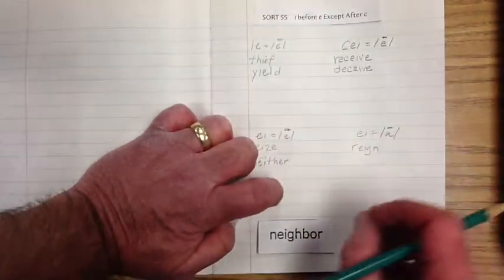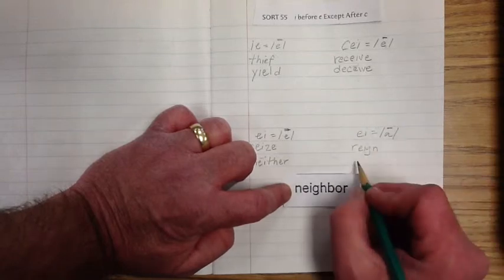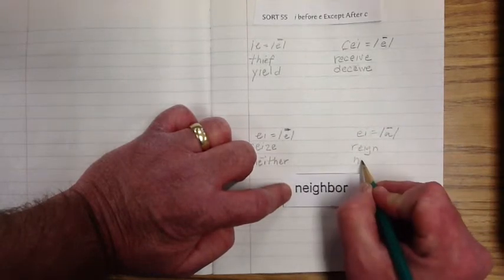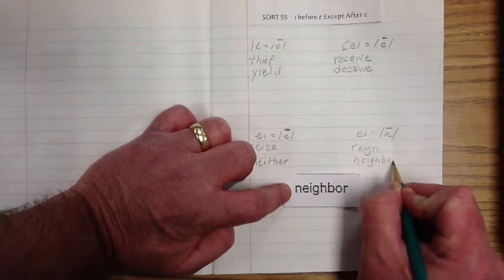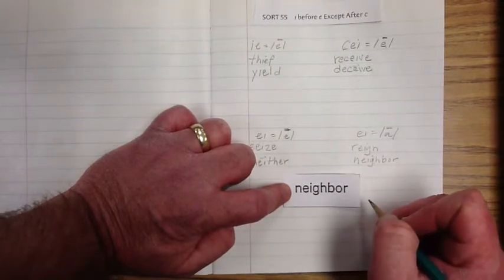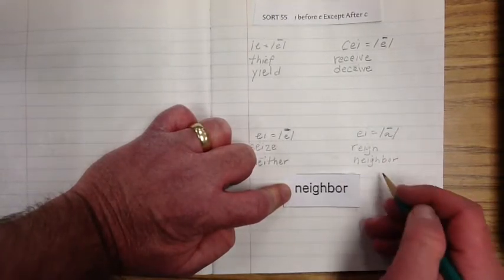Very good. All right. Next we have neighbor. Kind of a big word. N-E-I-G-H-B-O-R. And again, we have to go back to asking ourselves, what sound does it make? Is it a long E or a long A? Neighbor, neighbor. We hear that long A, don't we? So it's in the right spot.